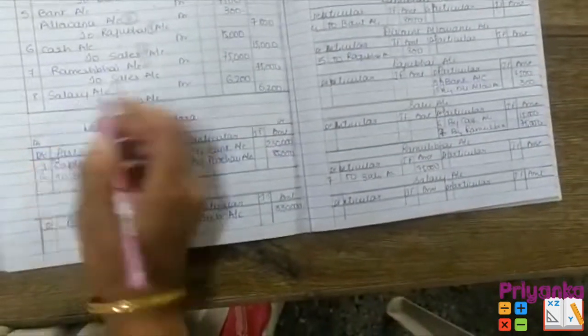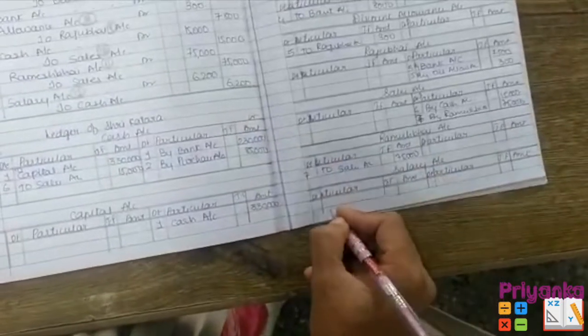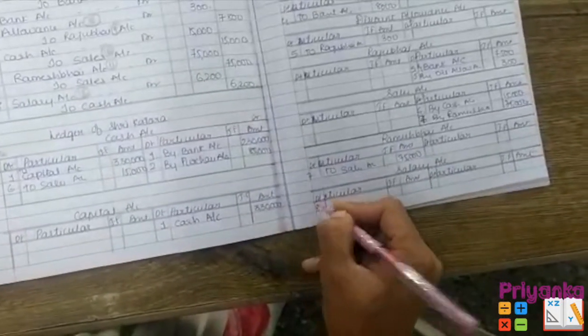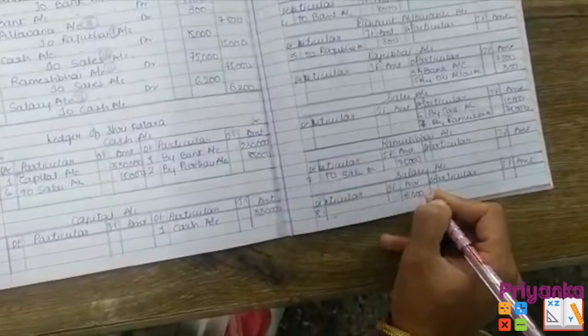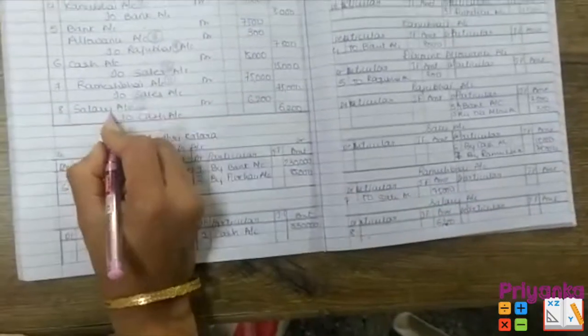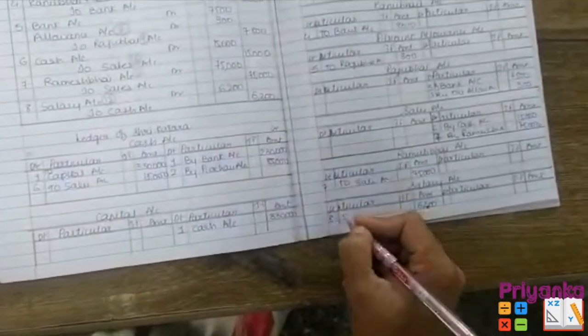Next is salary. So come to the salary account, come on the debit side, write down the date, even the amount 6,200, and we'll write the opposite one, that is to cash account.